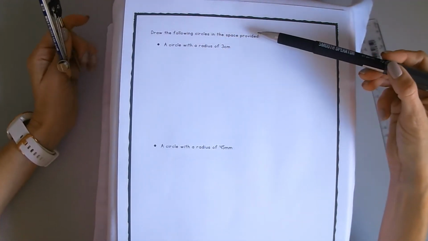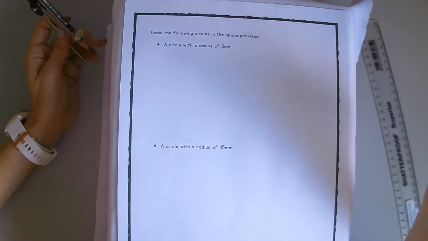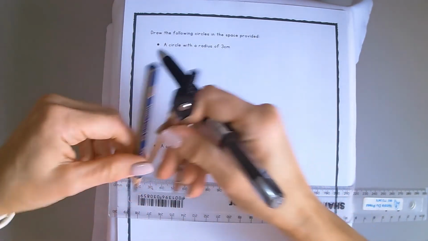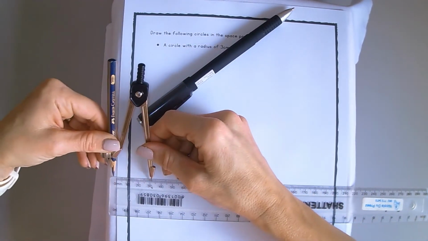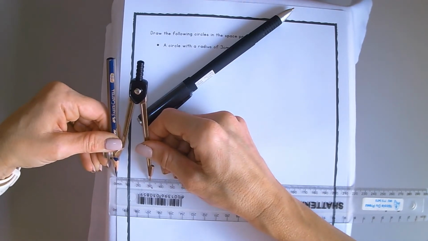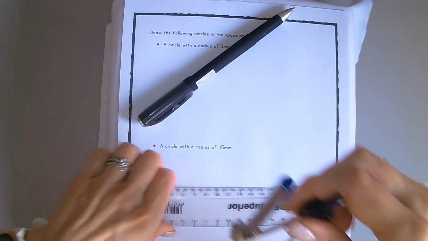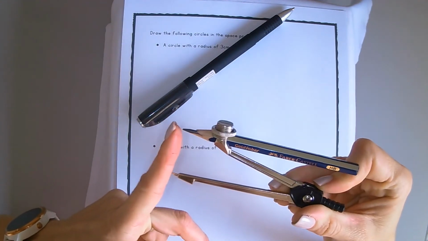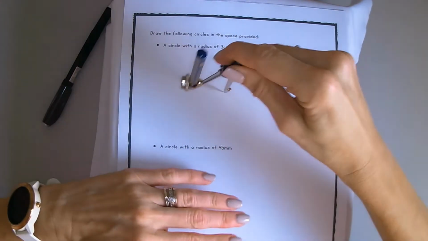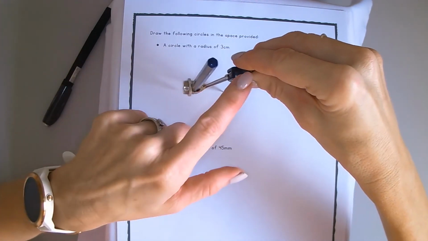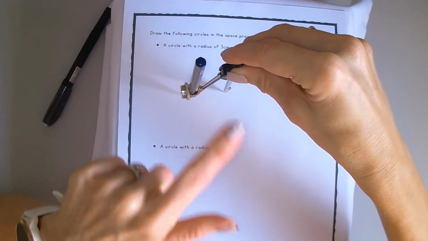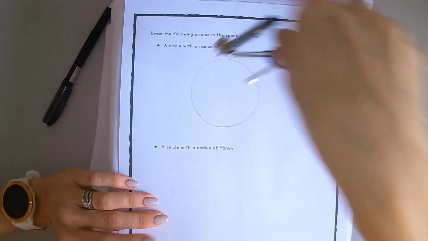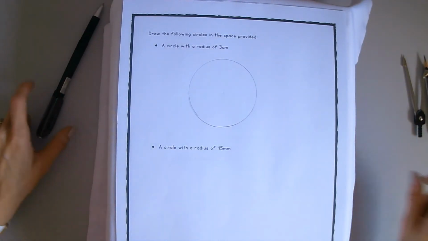We need to draw the following circles in the space below, and we're going to draw a circle with a radius of 3 centimeters. So we are going to take the compass and measure, as accurately as you can, a 3 centimeter radius. Now your compass measures 3 centimeters. This measures radius, and you'll see why now. When you put it in, it helps to use a pencil that's smaller than your compass, because if you don't, you're going to have the problem of the pencil getting in the way. Okay, so there is my circle.